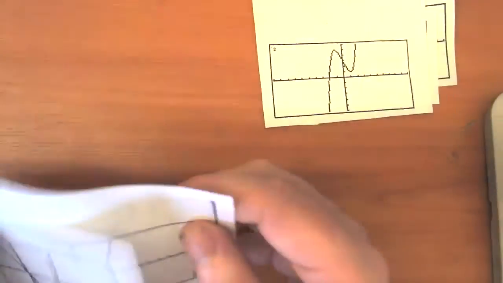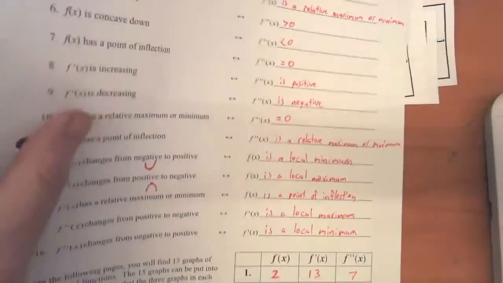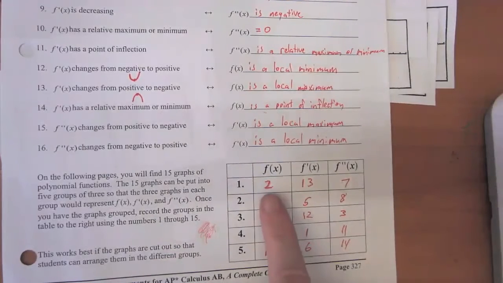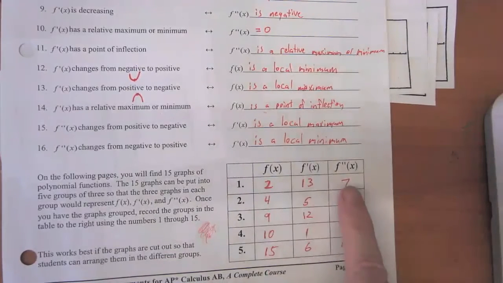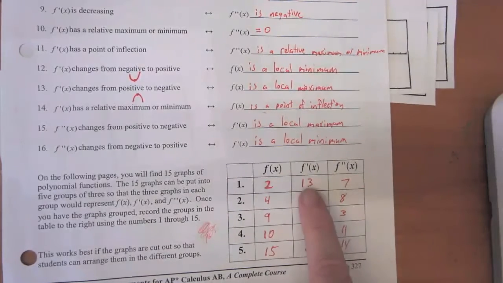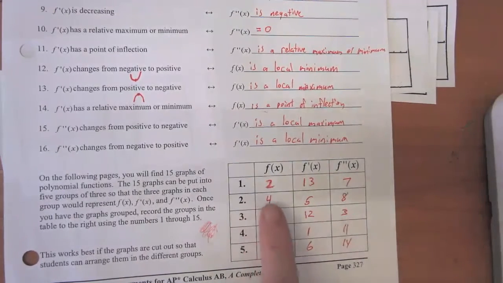And I took the numbers of them and put them in at the bottom of page 327, so you can compare your notes to mine. One set was 2, 13, and 7. And notice that 2 is the function, 13 is the first derivative, and 7 is the second derivative. The second triple was 4, 5, and 8. Then we had 9, 12, and 3, 10, 1, and 11, and finally 15, 6, and 14.